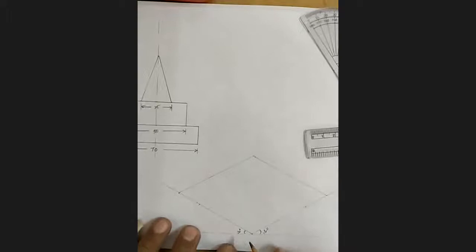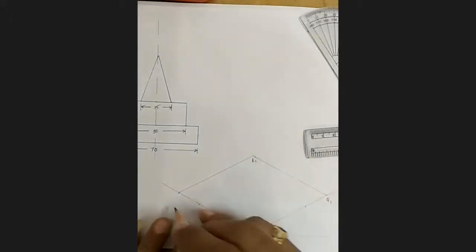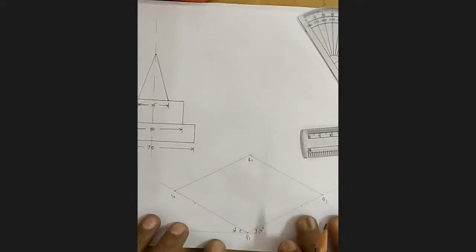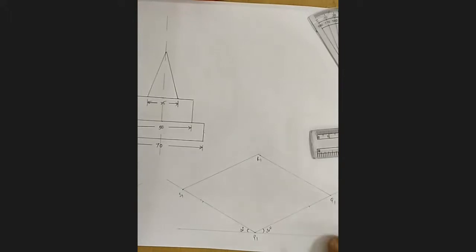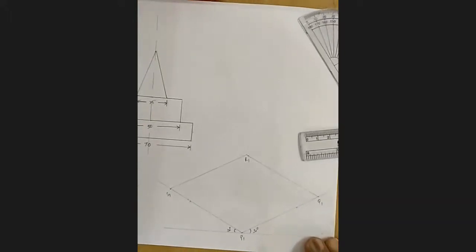Naming should be very careful. P1, Q1, R1, S1. Got it? Next. After this, height 15 mm.